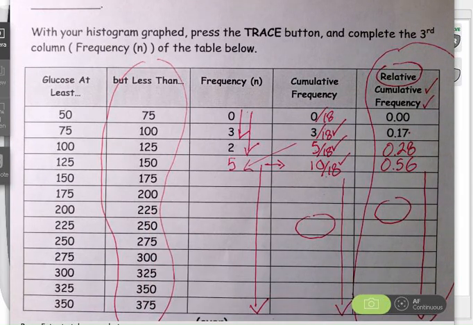So up to question number 10, our goal really is to build the histogram so that we can complete this table and get our relative cumulative frequencies. Those we will use to make the ogive in the next video.